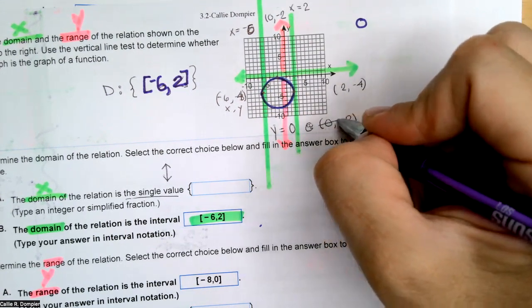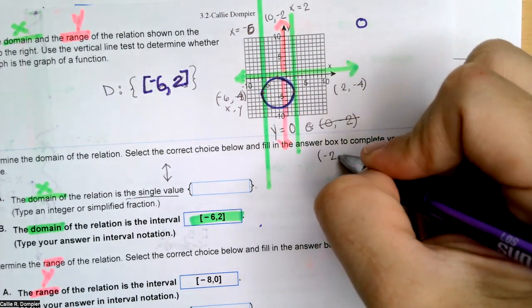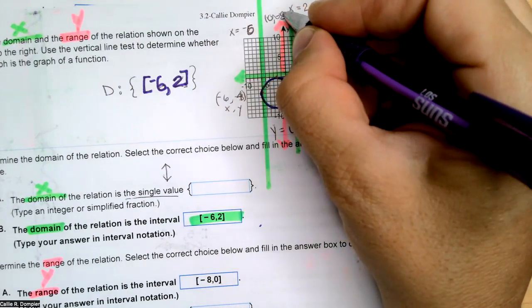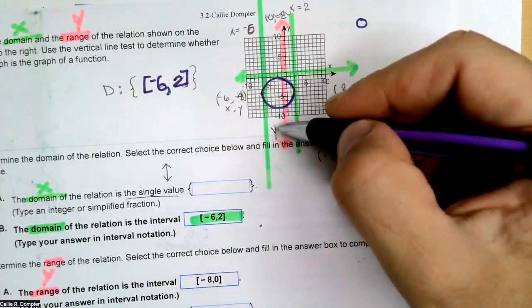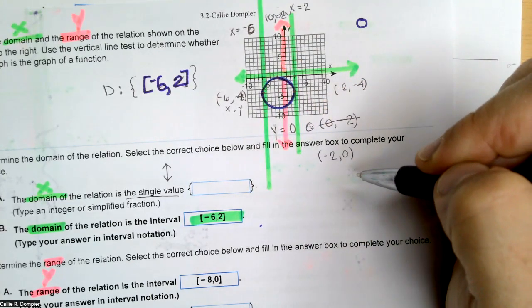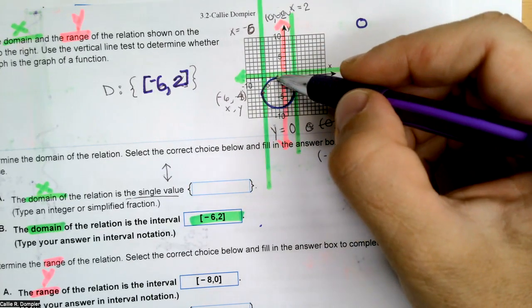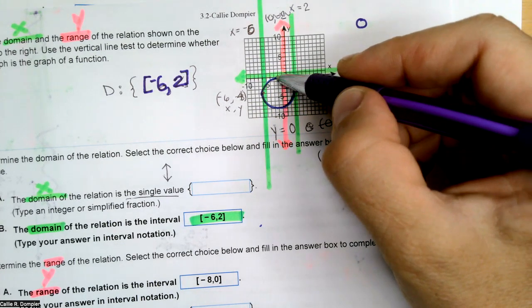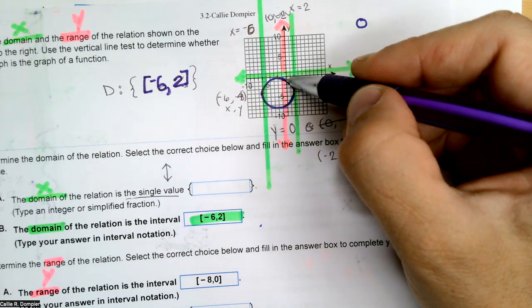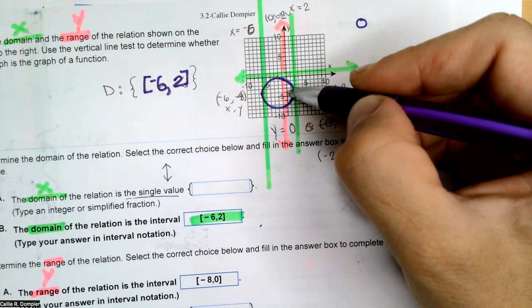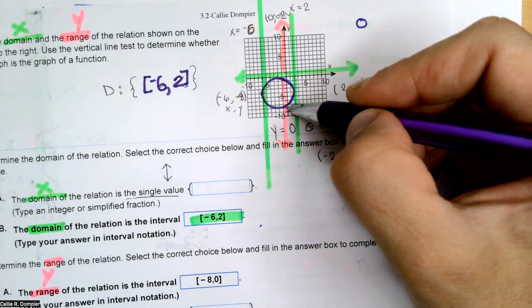Obviously, I wrote those backwards. Ignore me. I do that a lot when I'm focusing on y, I write y first. Mistake though. Okay, so from the origin, negative 2, 0. And then down here, we're going to go 1, 2, 3, 4, 5, 6, 7, 8.